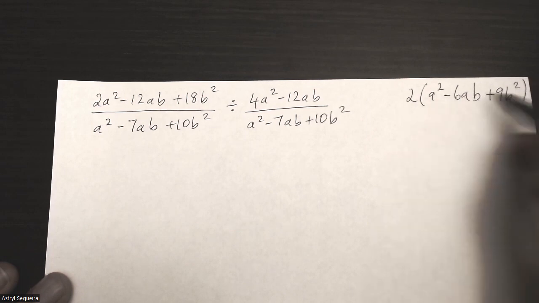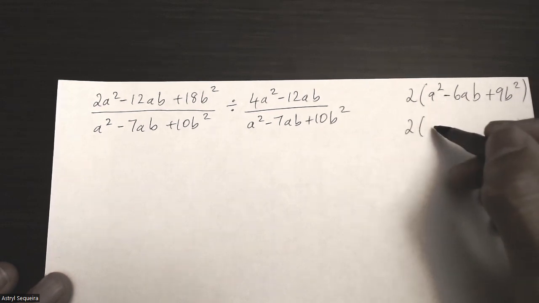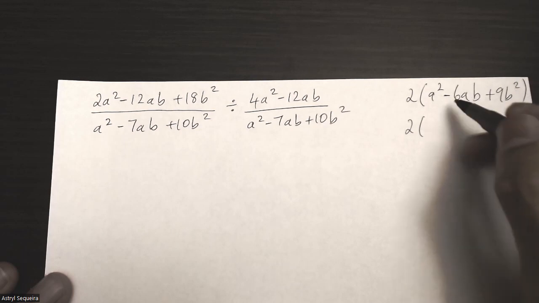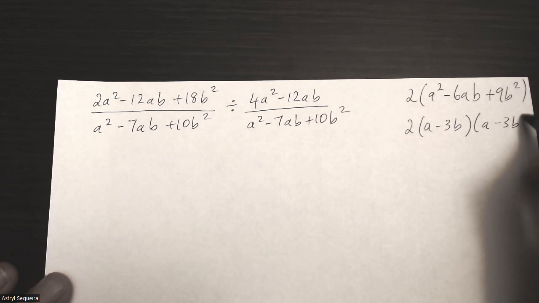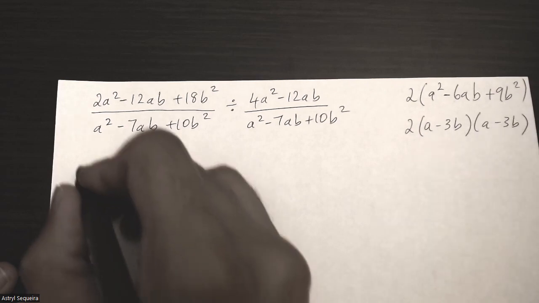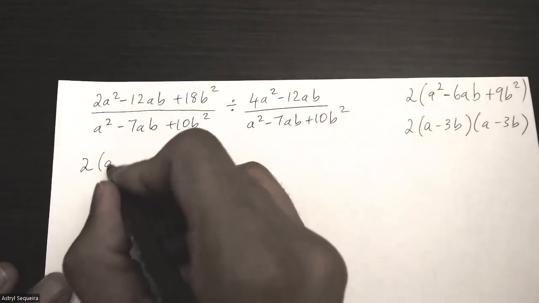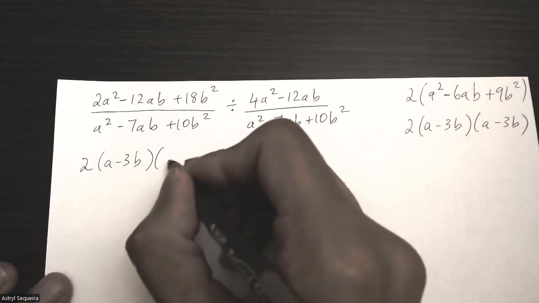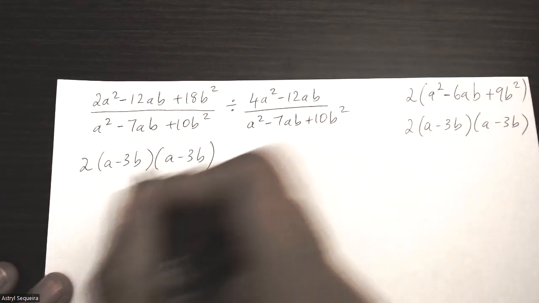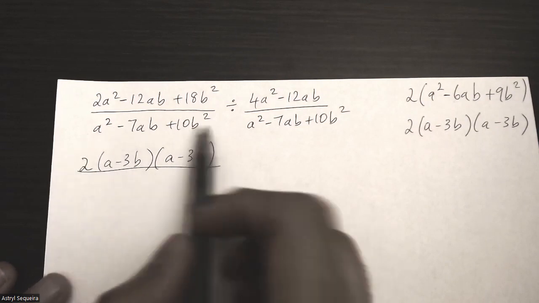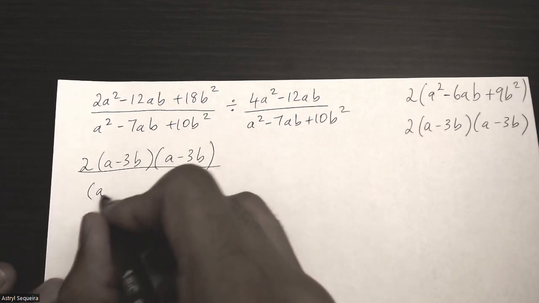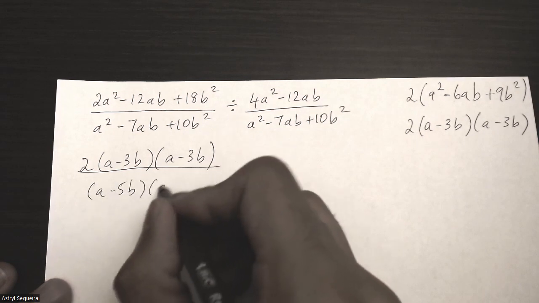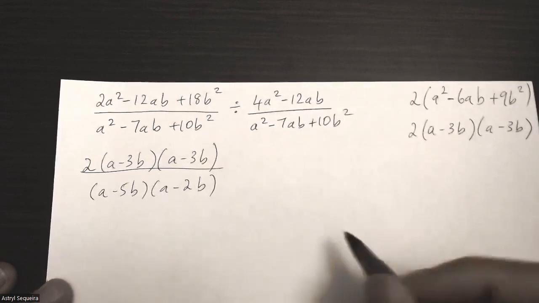And then this is either a simple trinomial or a perfect square. What multiplies to 9 adds to -6? It's just -3 and -3, or you could just square the bracket. So I'm going to write that over here, a minus 3b, a minus 3b. In the denominator, what multiplies to 10 adds to -7? It's just -5 and -2.